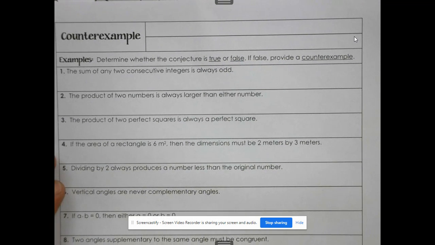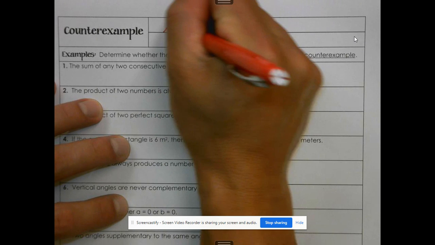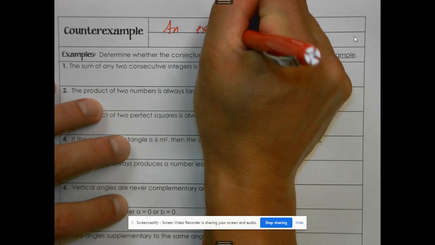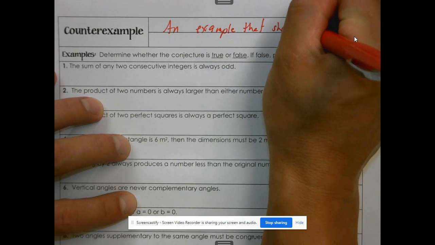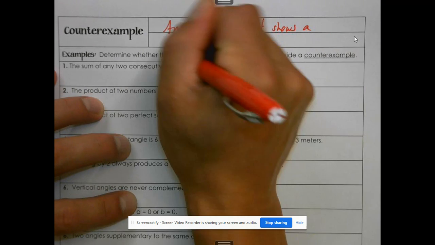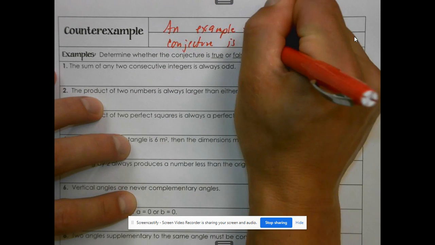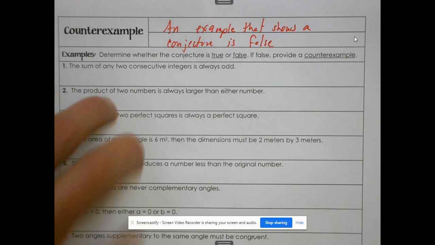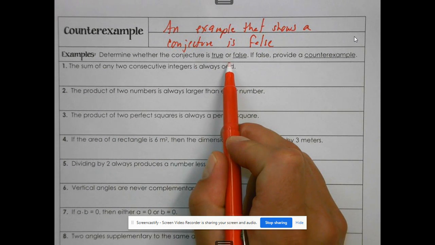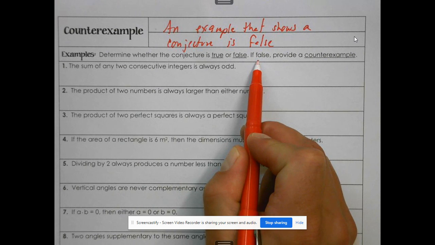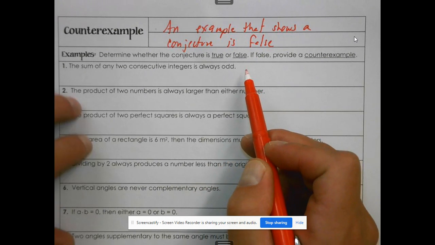Most of the page talks about counterexamples. What is a counterexample? It's an example that shows a conjecture is false. So basically, we're going to be given a statement, and we got to decide whether the conjecture is true or false. If it's false, I have to give a counterexample. Some of these are tough, some of these are pretty straightforward, but let's see how we can do with these ones.